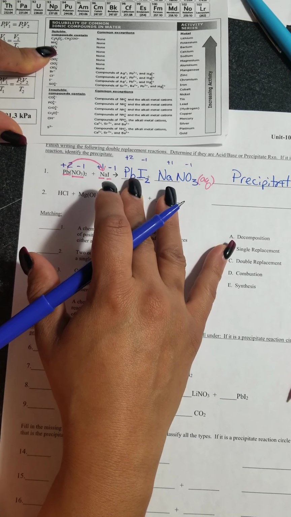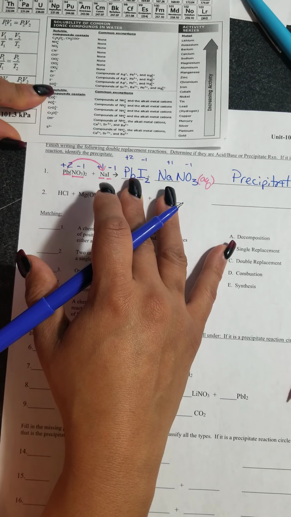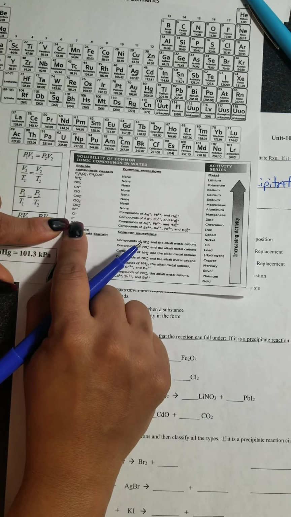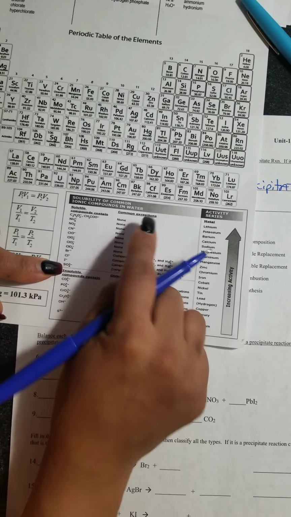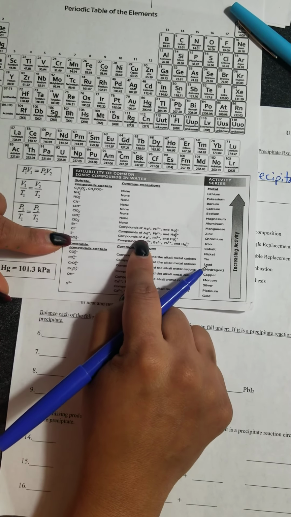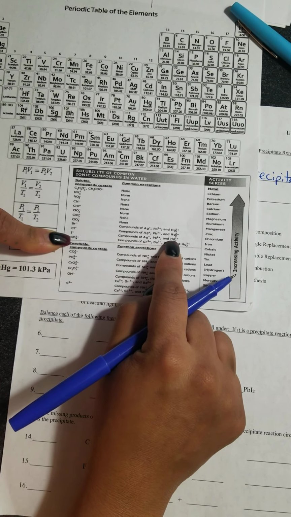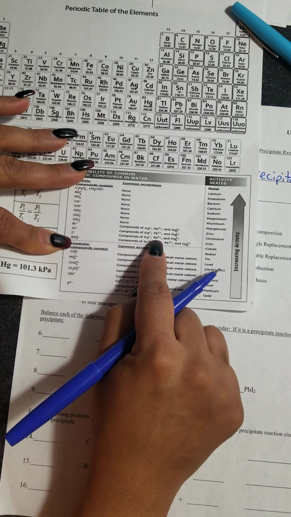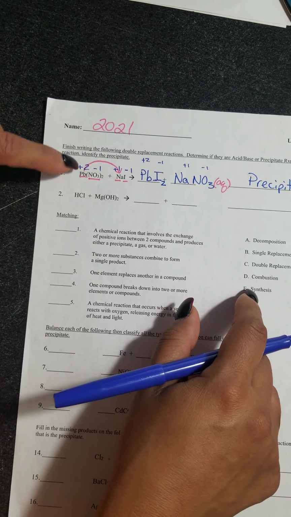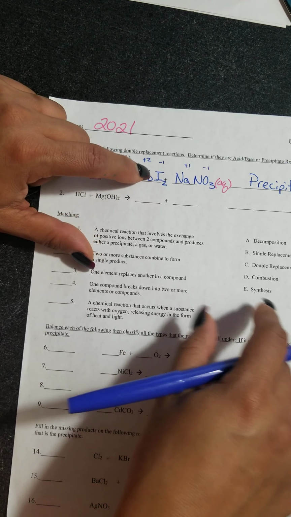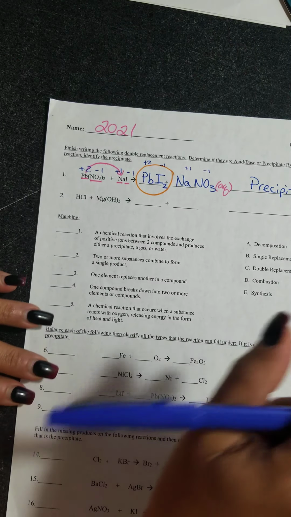Obviously, my PbI, my lead and iodine, are going to end up with, and I see it over here, let's look. Iodine is soluble. That means that it's a liquid. It's going to be a liquid if it combines. But look, we have exceptions. What exceptions? If it combines with silver, Pb +2, or mercury, Hg +2. And I've got a Pb with a +2 charge. Look at this, Pb with a +2 charge. So that was the exception to the rule. Iodine will become a precipitant if it bonds with Pb +2. And that is the precipitant there.